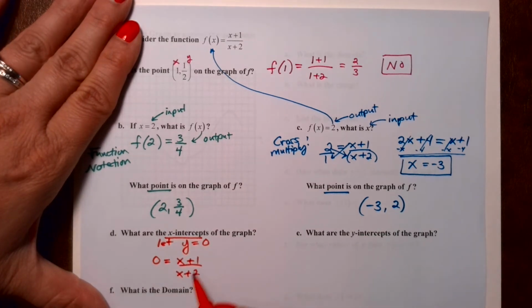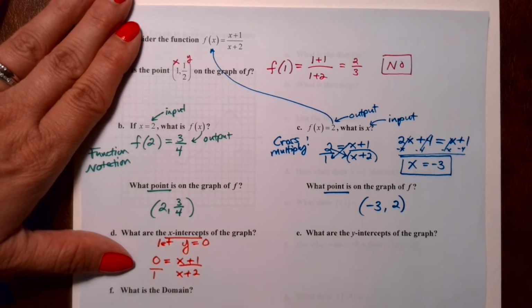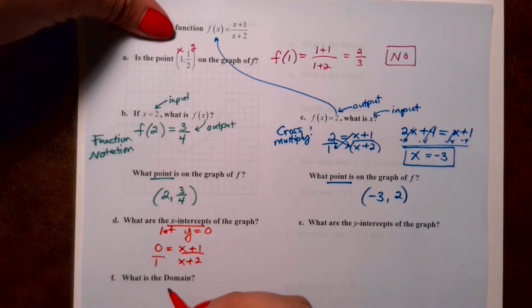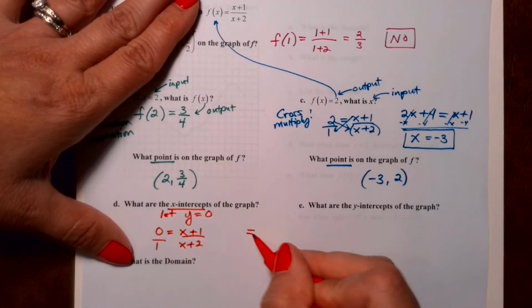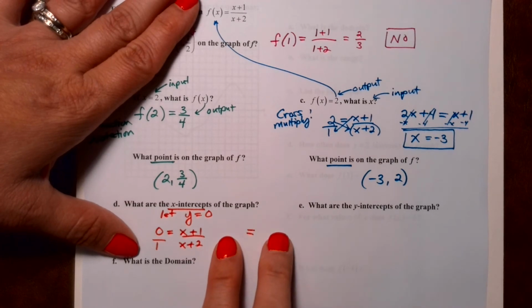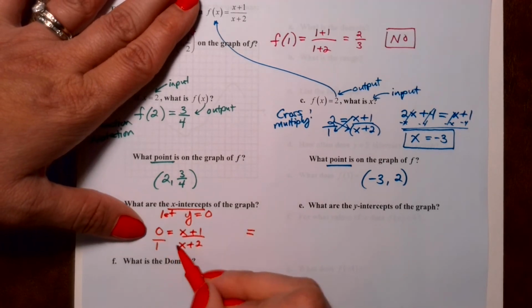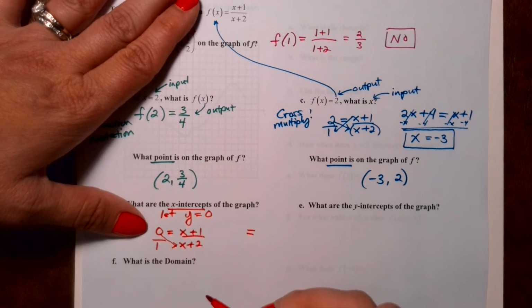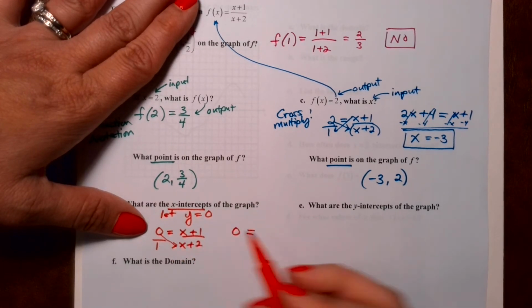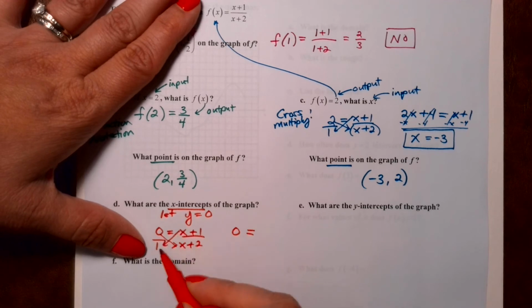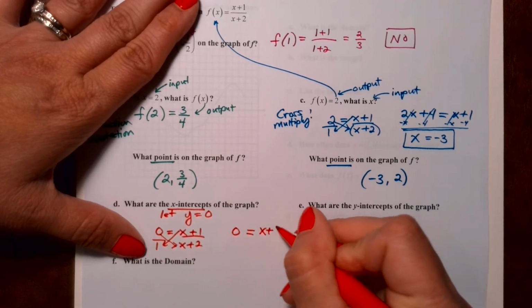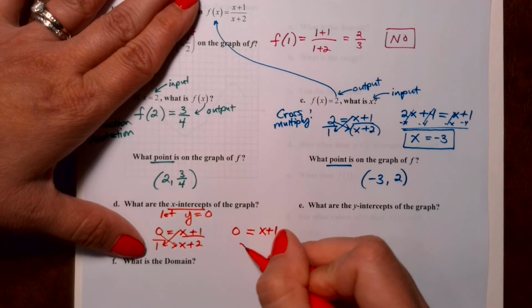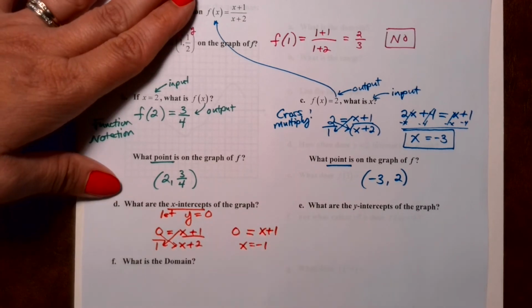Once again, we're going to cross multiply. Let's put a 1. When you cross multiply, I'm going to put an equal sign. You get a left side, you get a right side. I'm going to cross this way first. This is so easy. What's 0 times stuff? 0. X plus 1 times a 1 is just x plus 1. Subtract 1, and I get x equals negative 1.